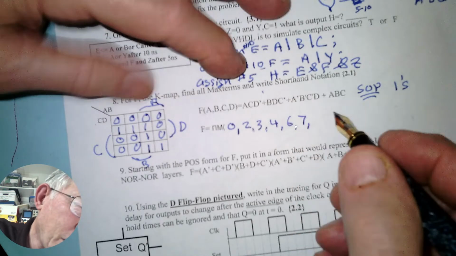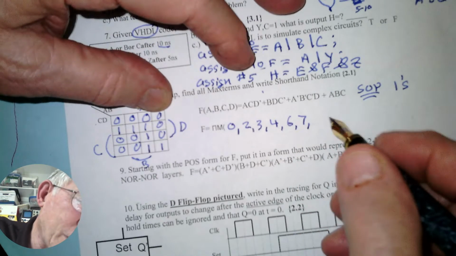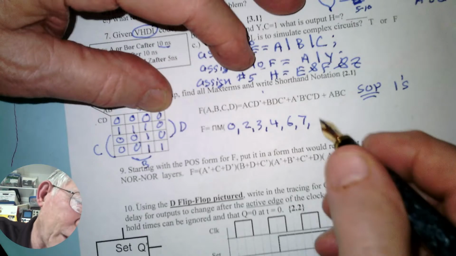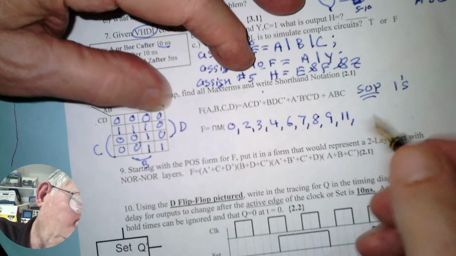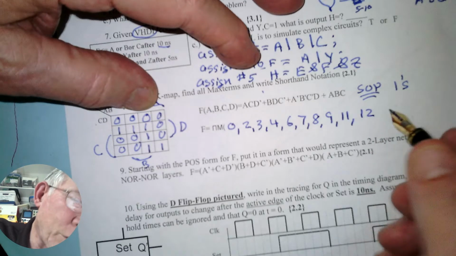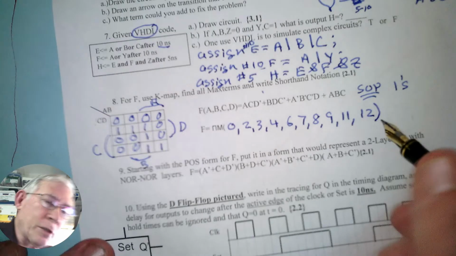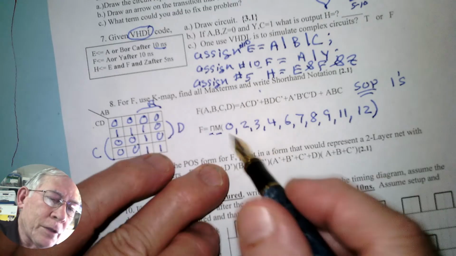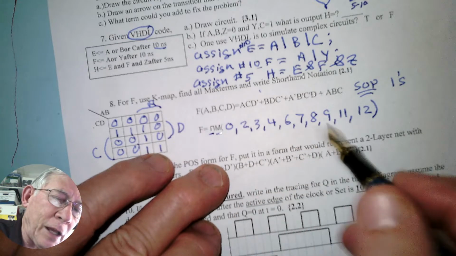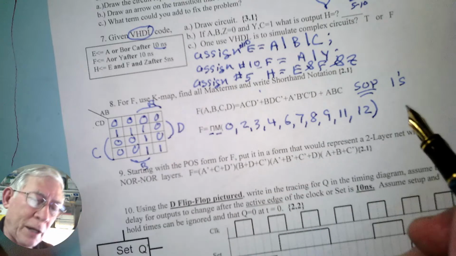And then 8, 9, not 10, but 11, and 12, not 13, 14, or 15. So those are the zeros. So the zeros are my product of my big M's, the max terms, 0, 2, 3, 4, 6, 7, 8, 9, 11, and 12, those max terms.